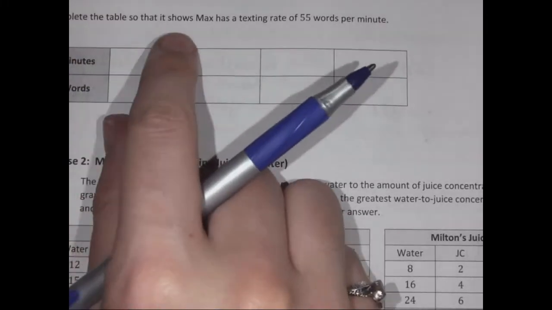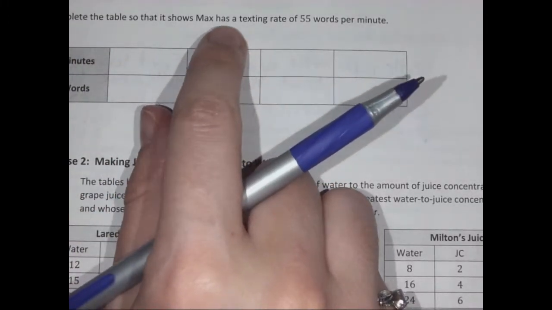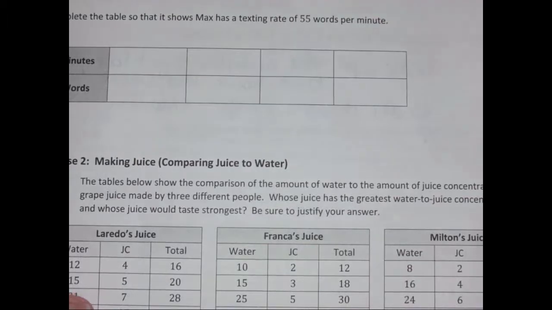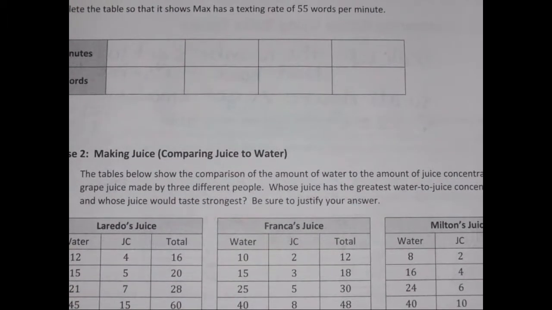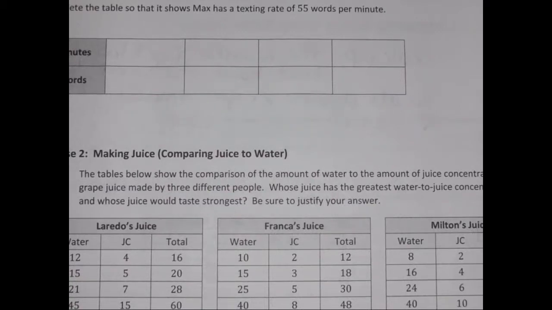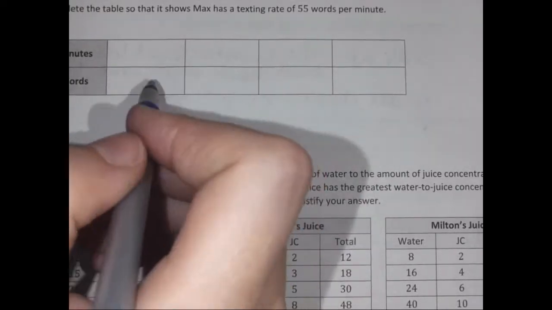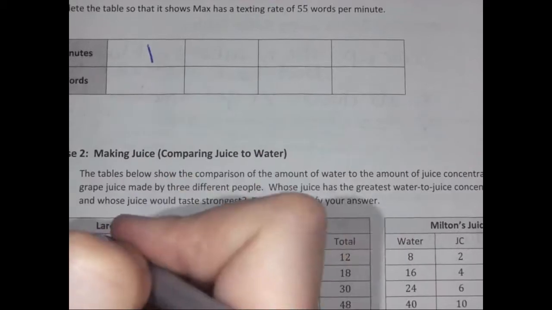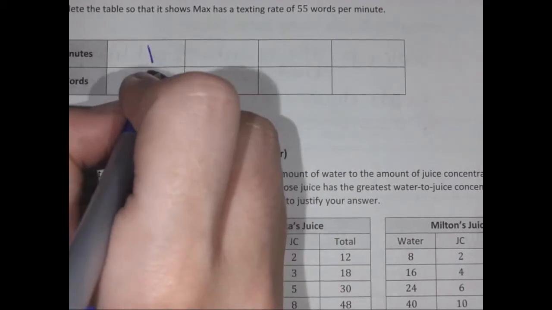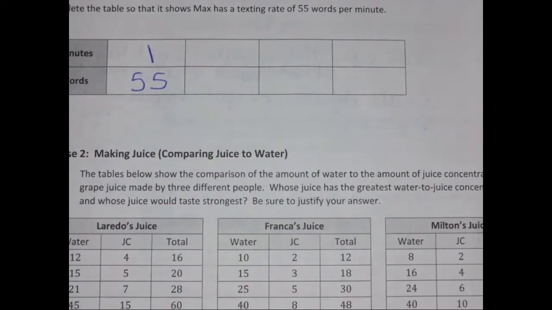Now we need to make a table that shows Max is texting at a rate of 55 words per minute. If I can type at 55 words per minute, what can I put in the first 2 boxes of my table, Dewey? 1 minute and 55 words. Take a moment to fill out the rest of your table. Give you about 20 seconds.